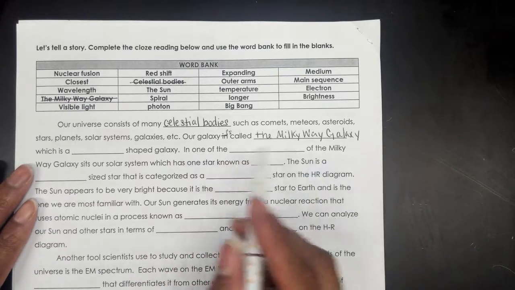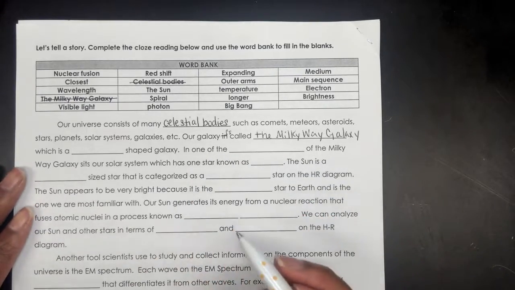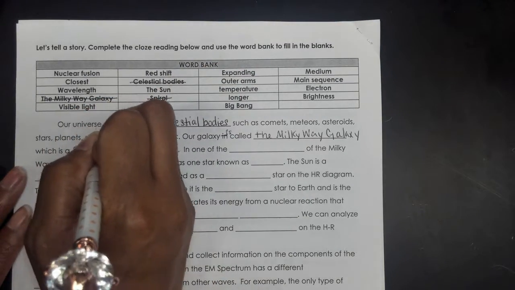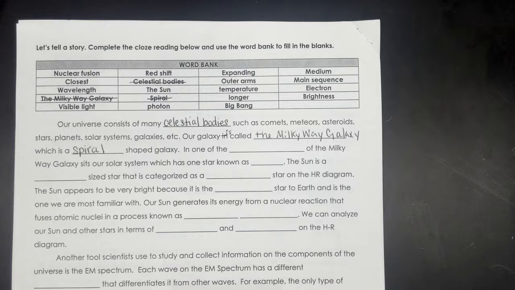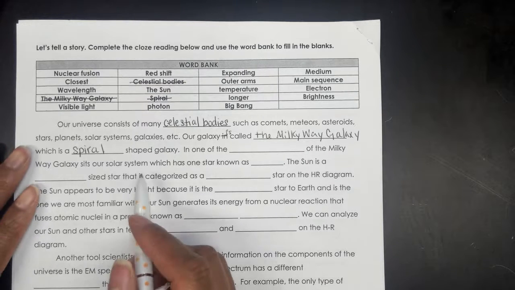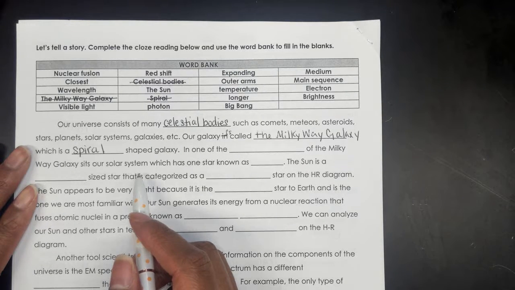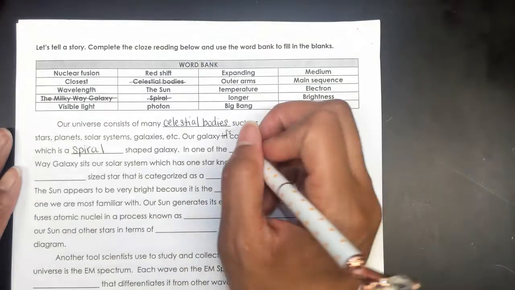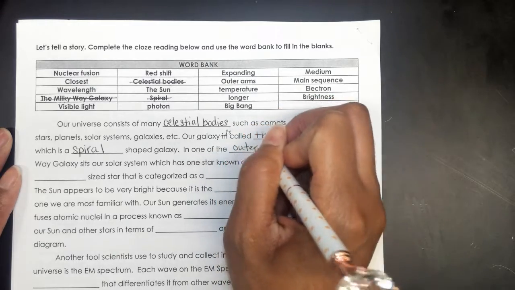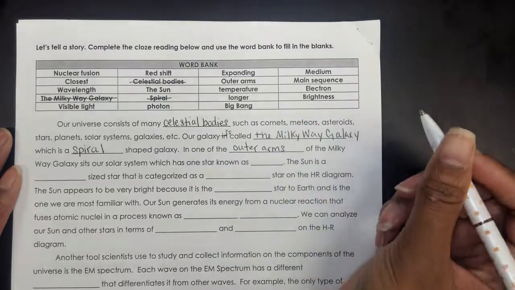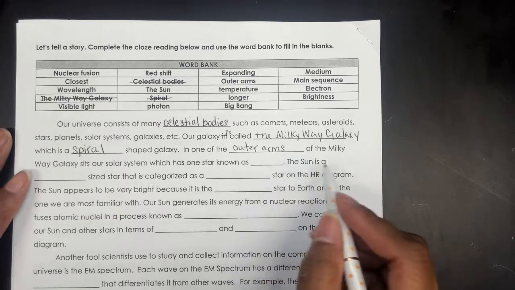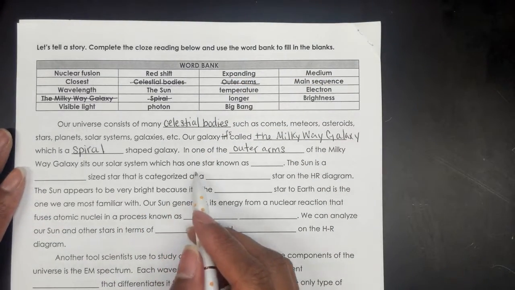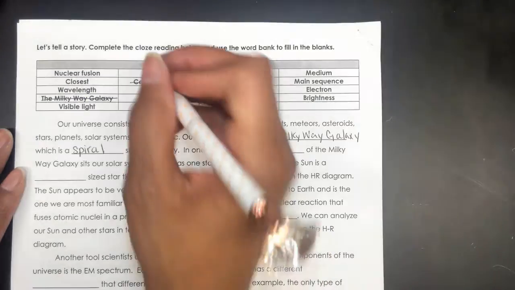Our galaxy is called the Milky Way galaxy, which is a spiral. Did we X them out? I am, so that I know what words not to use again. In one of the outer arms of the Milky Way galaxy sits our solar system, which has one star known as the Sun.